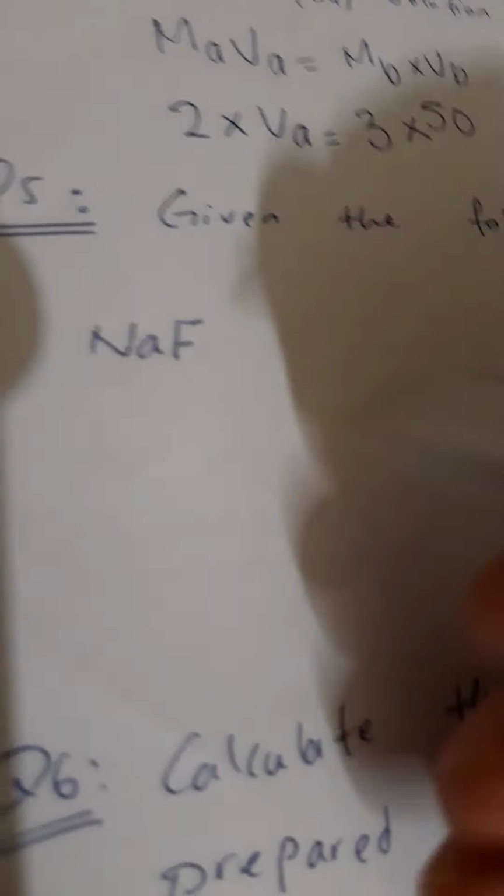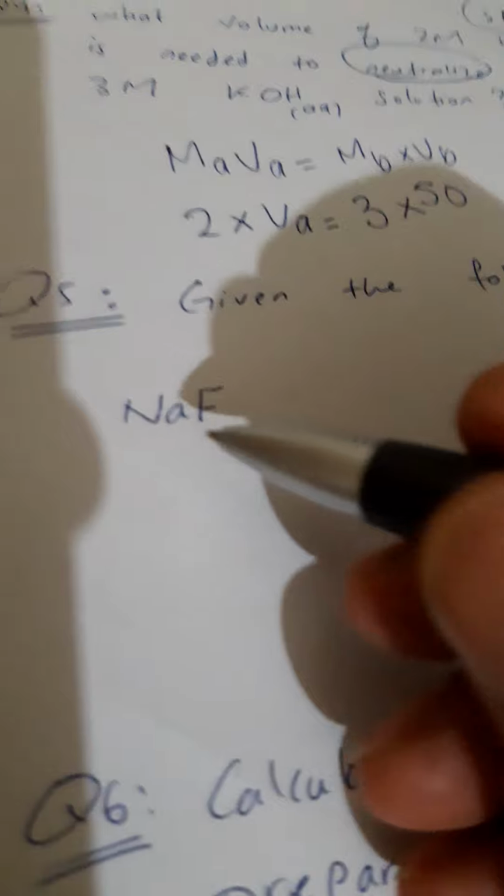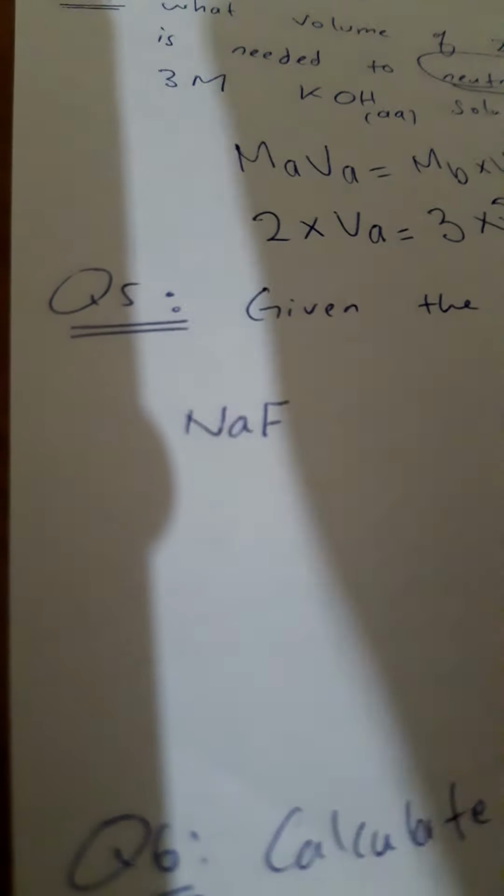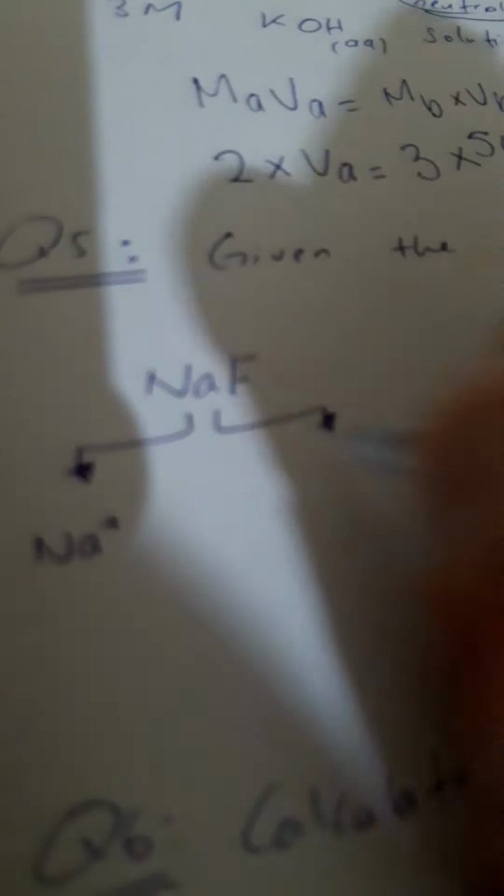Let's say we have this first salt, sodium fluoride, NaF. To decide the type of the salt, you have to break it down into its ions. First of all, you have Na plus here and F minus. Nice.